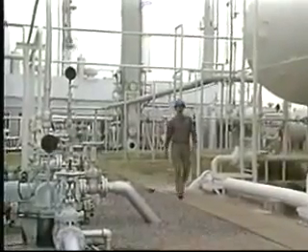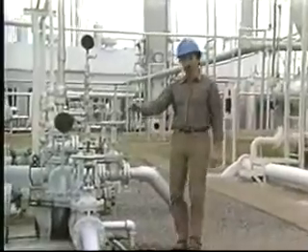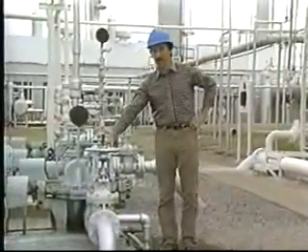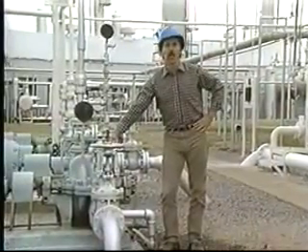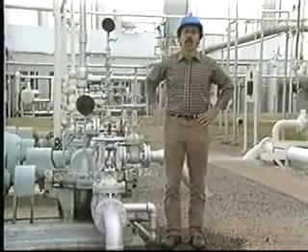This program is about pumps, specifically centrifugal pumps, and their use in oil and gas operations. When you're pumping air, oil, water, or NGLs, all pumps operate on one common principle. They move something from one place to another.